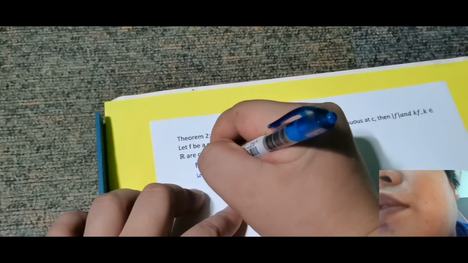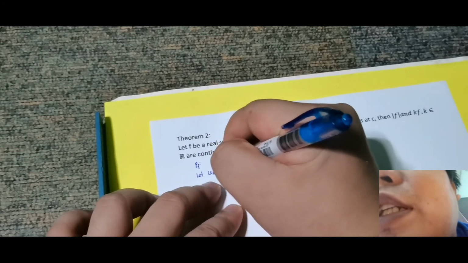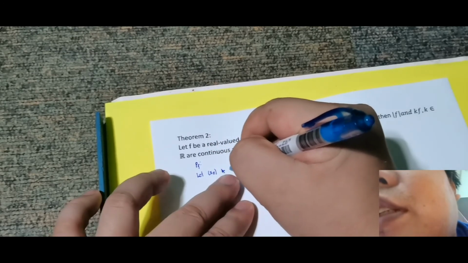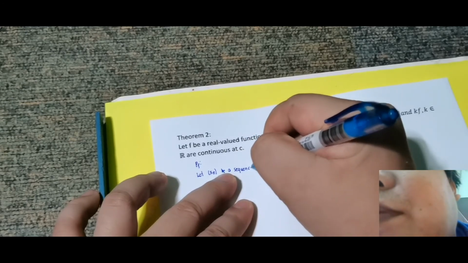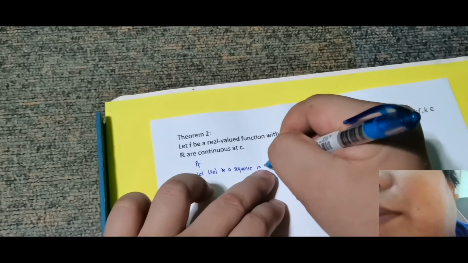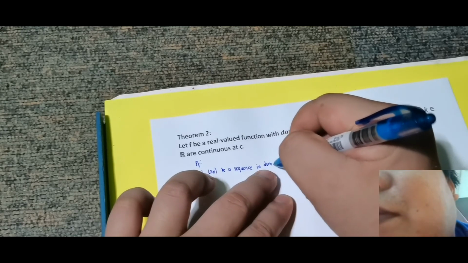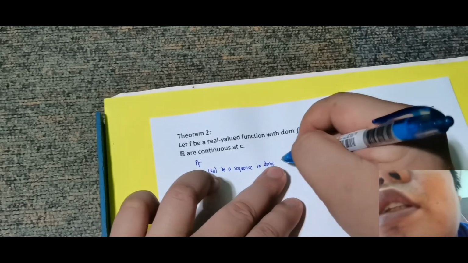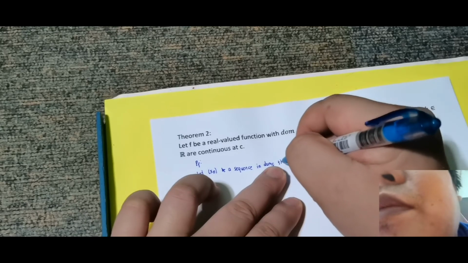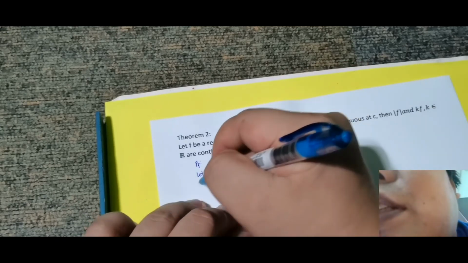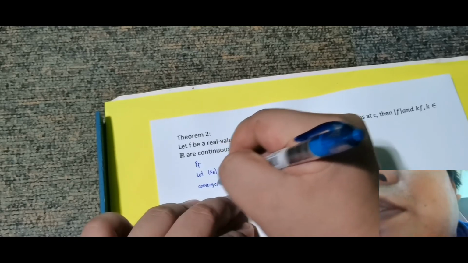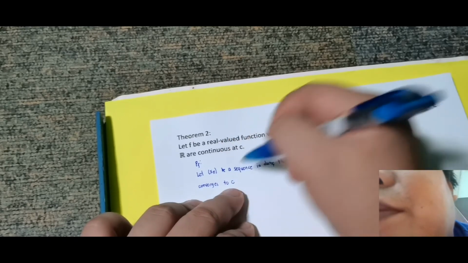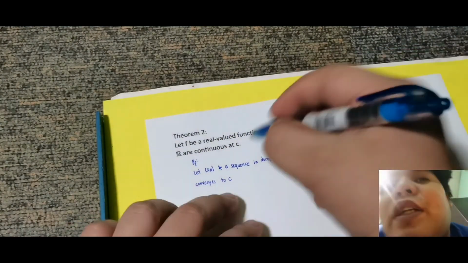Let x sub n be a sequence in the domain of f that converges to c. Okay, so ayun yung gagawin natin.